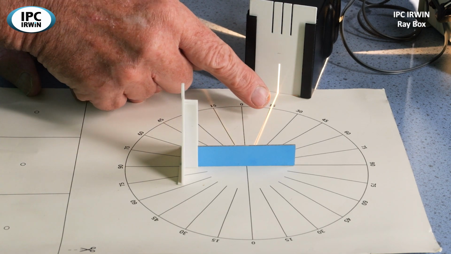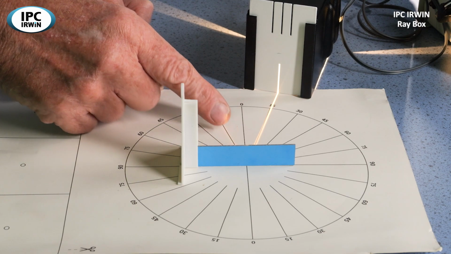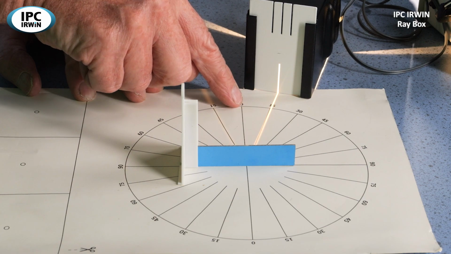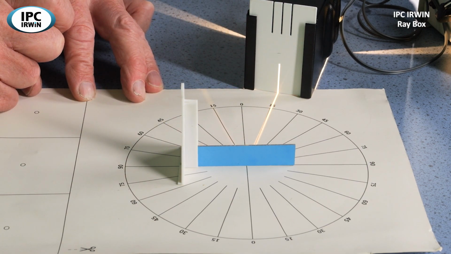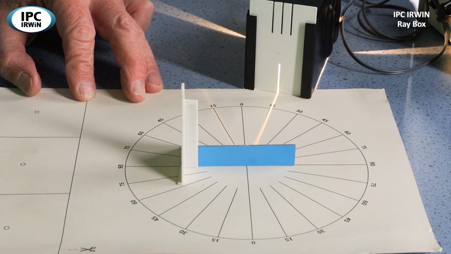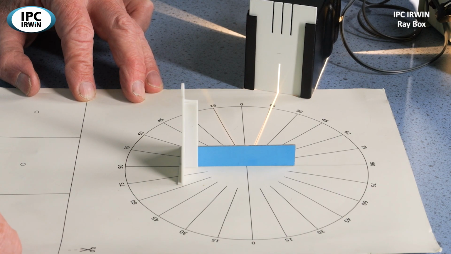We can see that the angle that it hits the mirror is the same as the angle that it leaves the mirror. And we use these terms: angle of incidence between the normal and the ray, and angle of reflection between the normal and the reflected ray. And as I said, students can do this without this scaffolded printout.